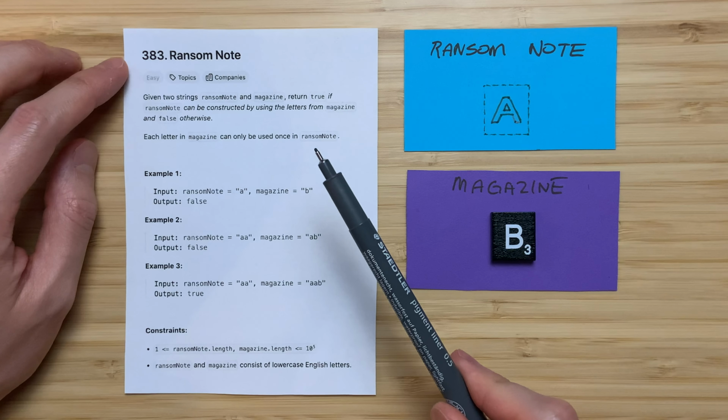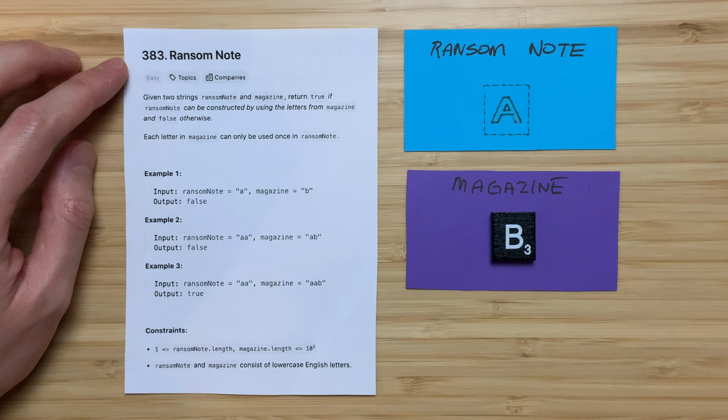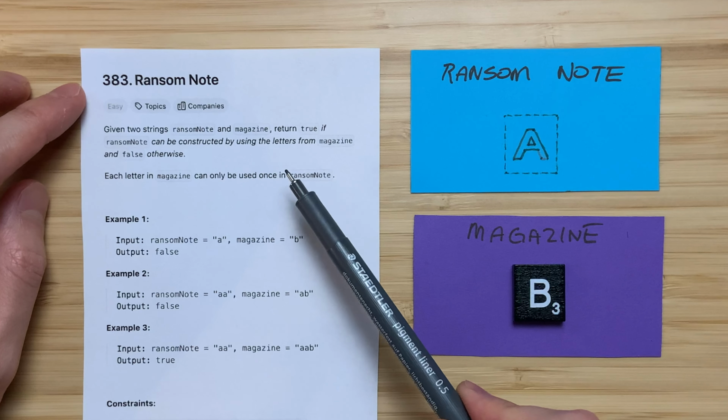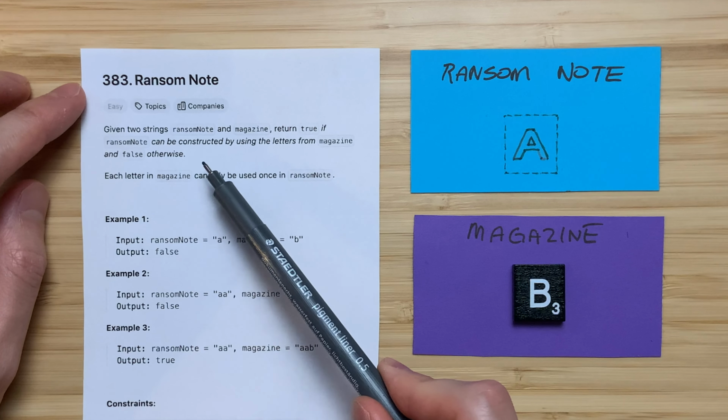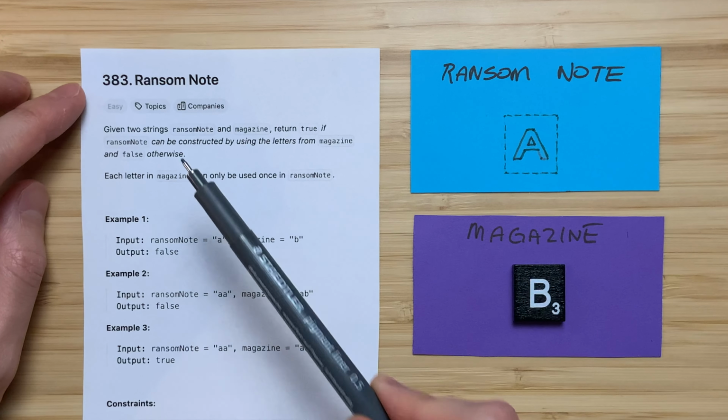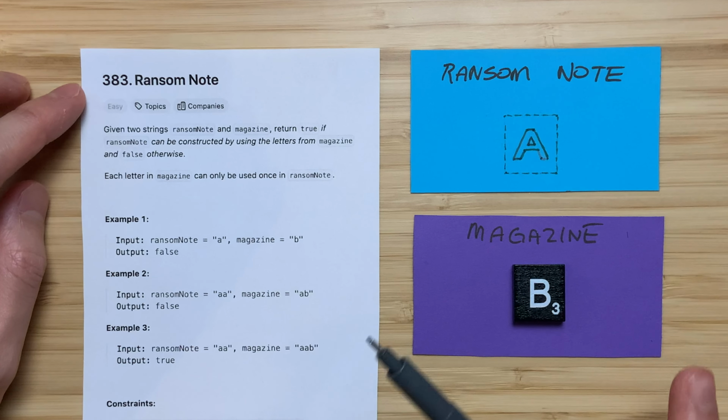This is LeetCode 383 Ransom Note. So given two strings, ransomNote and magazine, return true if ransomNote can be constructed by using the letters from magazine and false otherwise. Each letter in magazine can only be used once in ransomNote.